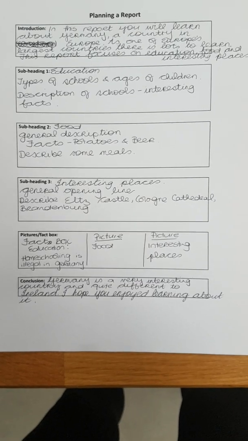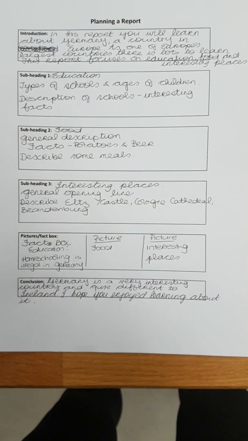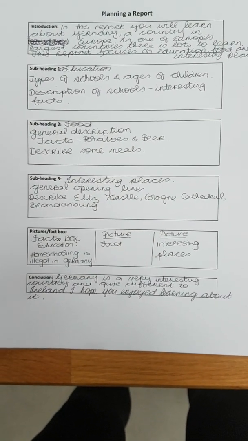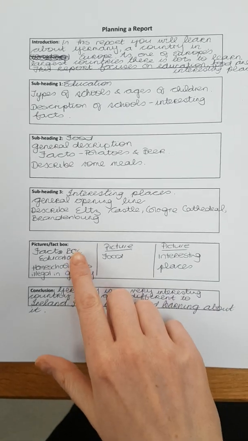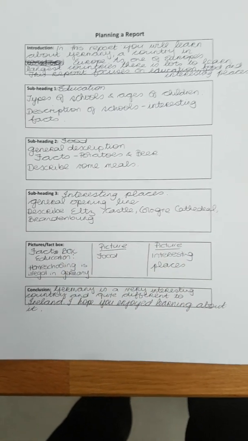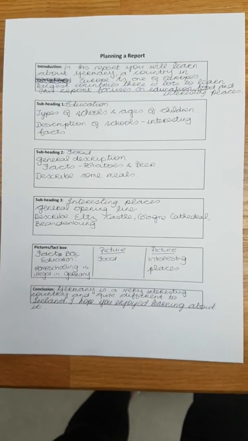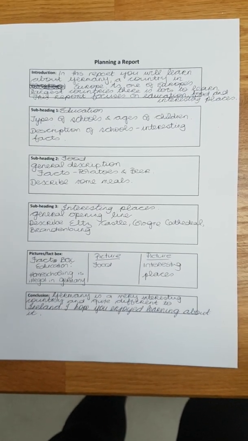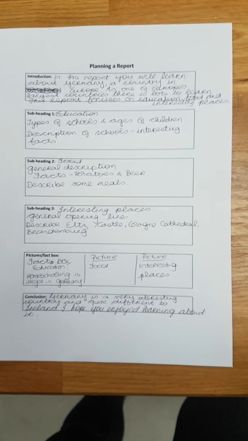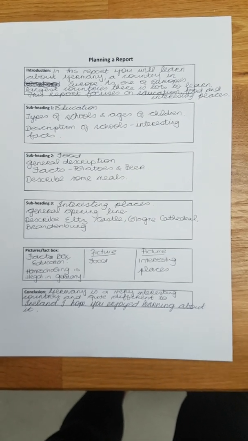So usually a report would have some pictures and some extra facts. So what I've done here is I've picked out what I'm going to do with the pictures and the facts. These might not come after the subheadings, they might be related to your subheadings, or if you have some extra facts, you could do them after. It depends on whatever you want.